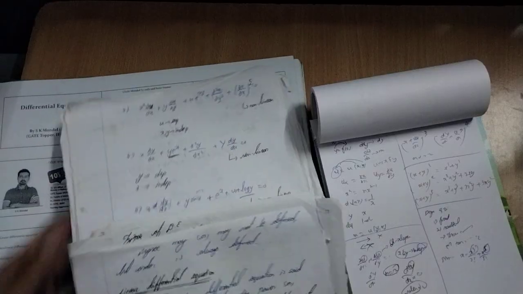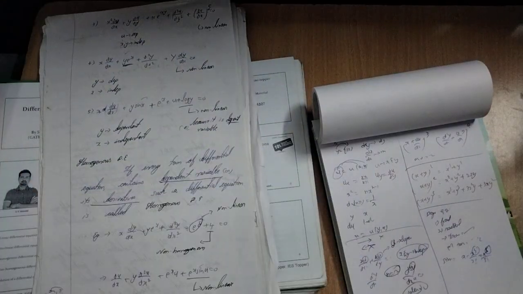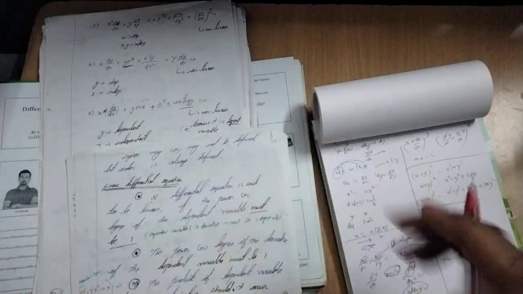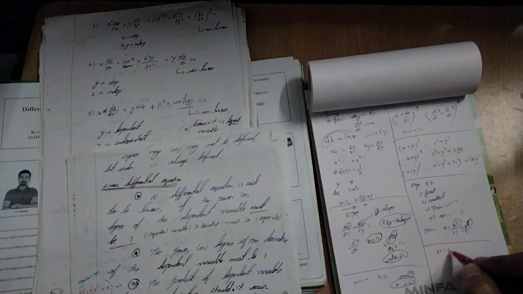Okay, I think you can understand. So the next point: degree may or may not be defined, but order is always defined. Degree may or may not be, but order always is.